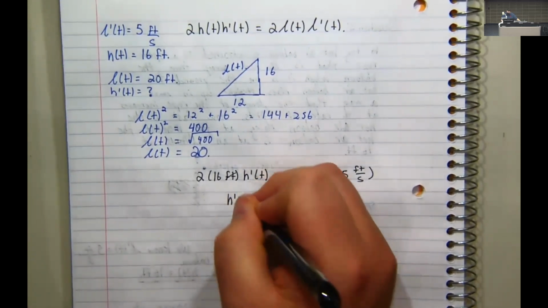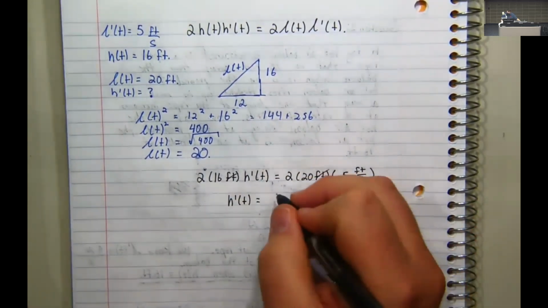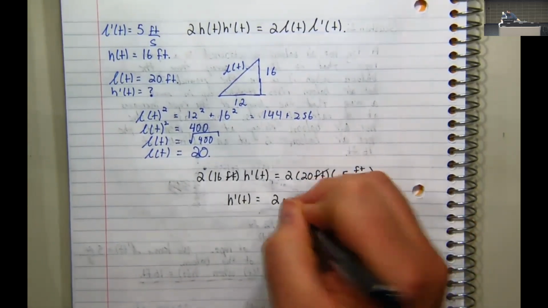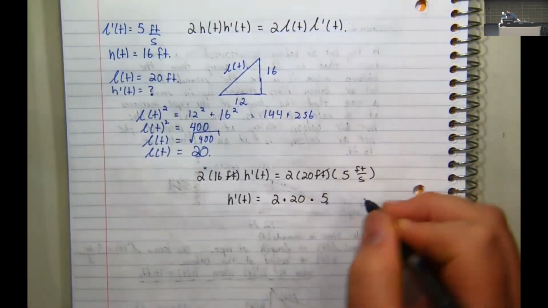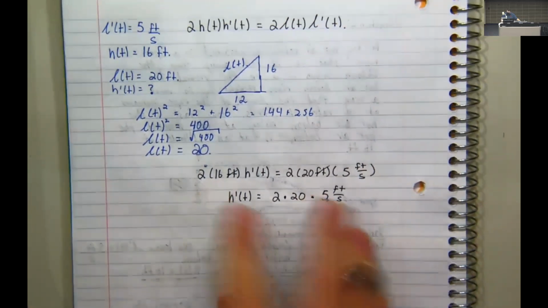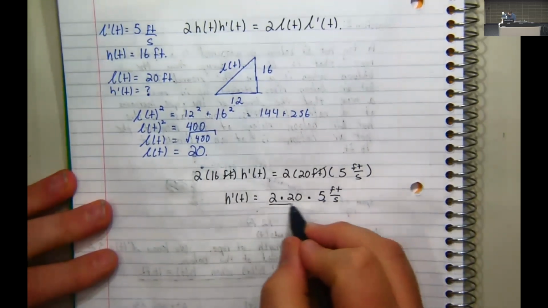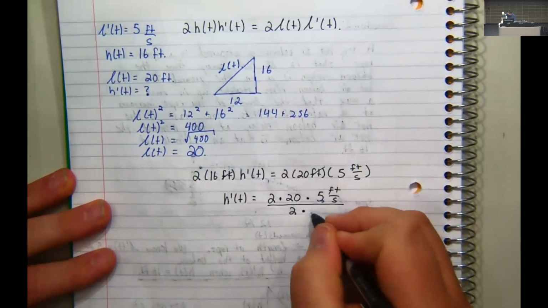So h prime at t is going to equal 2 times 20 times 5 feet per second divided by 2 times 16.